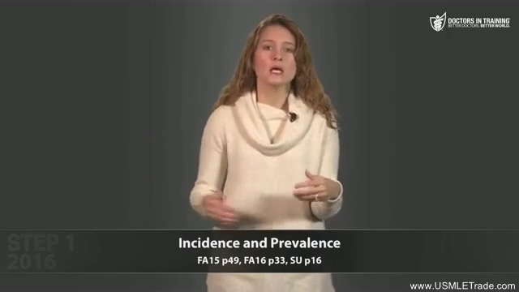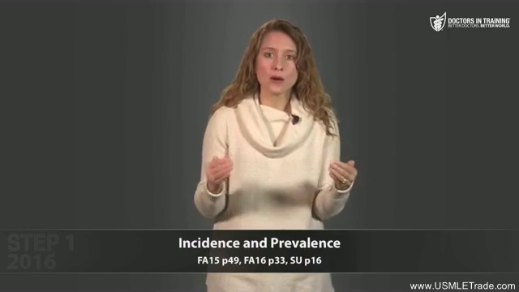Take COPD, for example. Only a few people are diagnosed with COPD on any given day, but when they are diagnosed, that diagnosis stays with them for the rest of their life. So the incidence may be low, but because it's a chronic disease, the cases just continue to build up. And this yields a high prevalence.